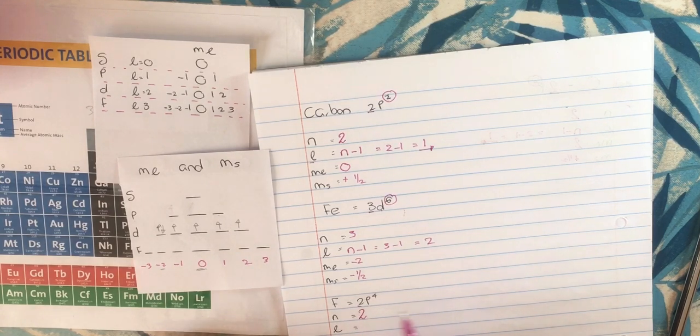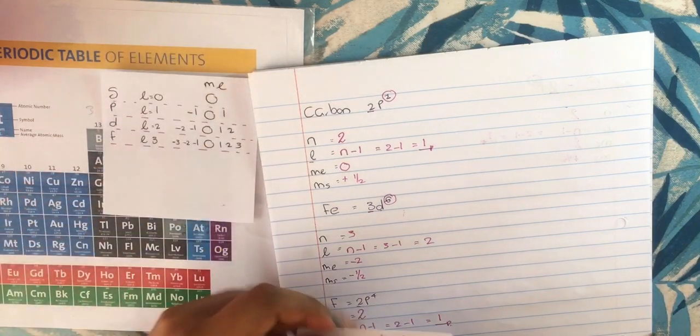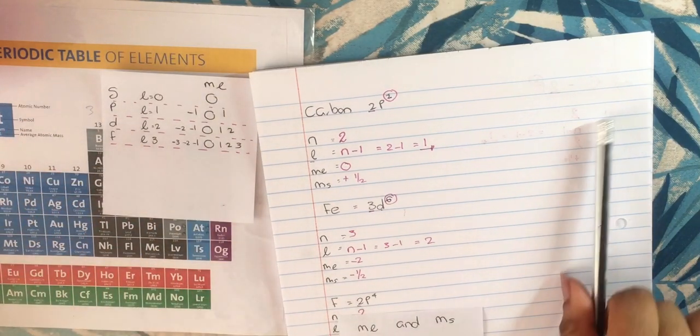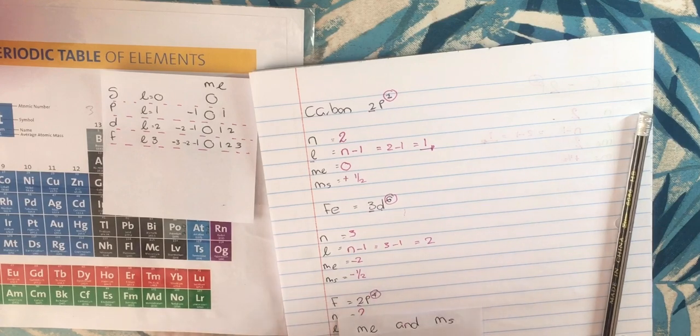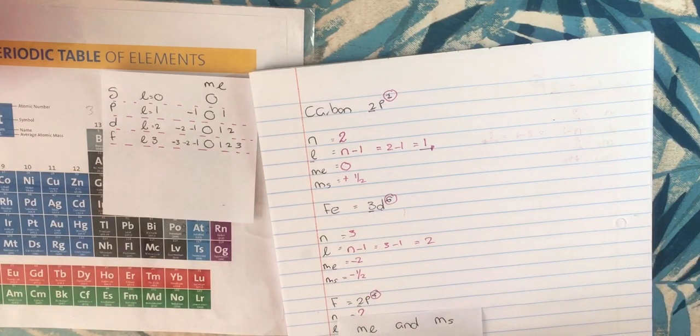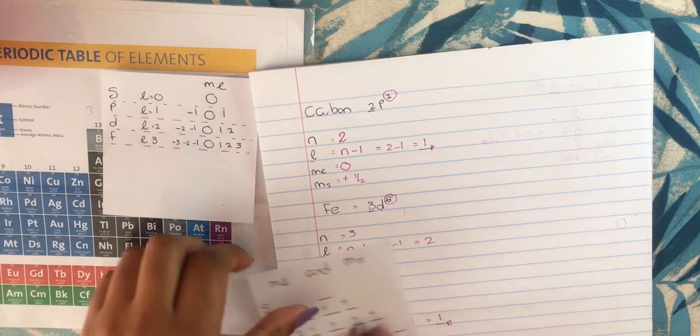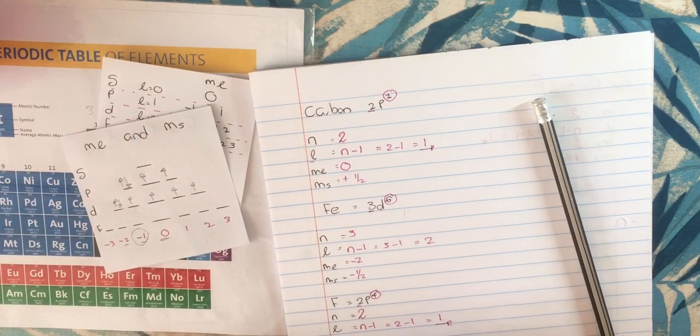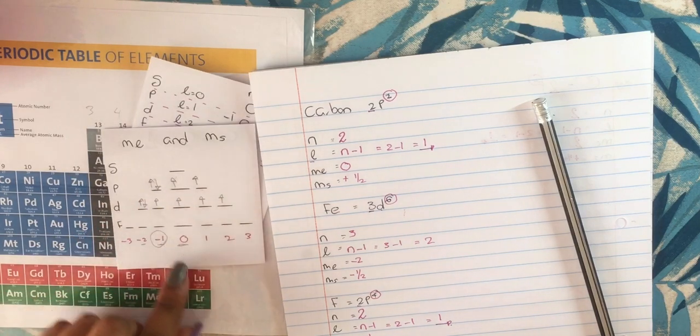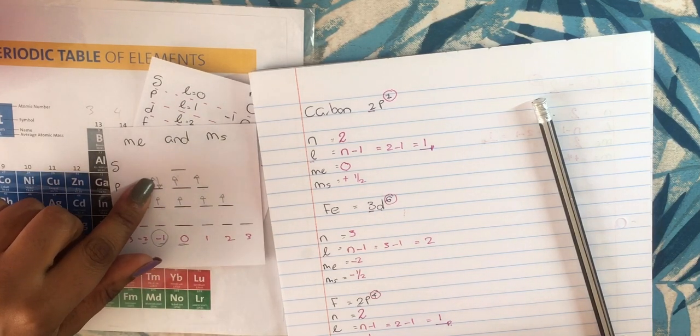Our l for p, let's calculate that: 2 minus 1, 1. For ml, the exponent is 4. Remember, 4 electrons. So it's going to be 1, 2, 3, 4, which lies on the negative 1 subshell. Negative 1, and our spin, because it's facing down, is negative half.